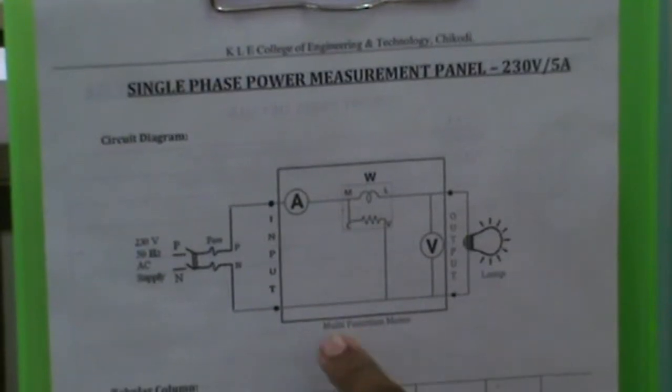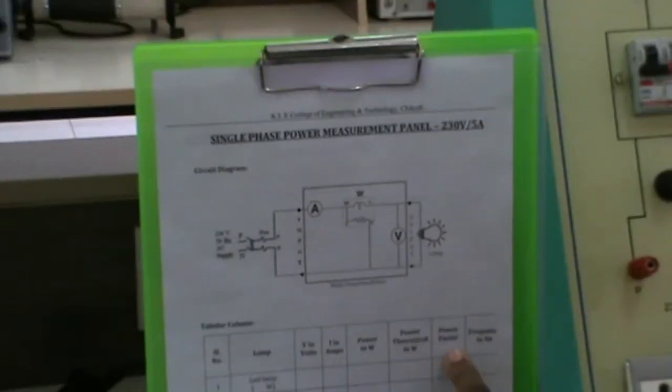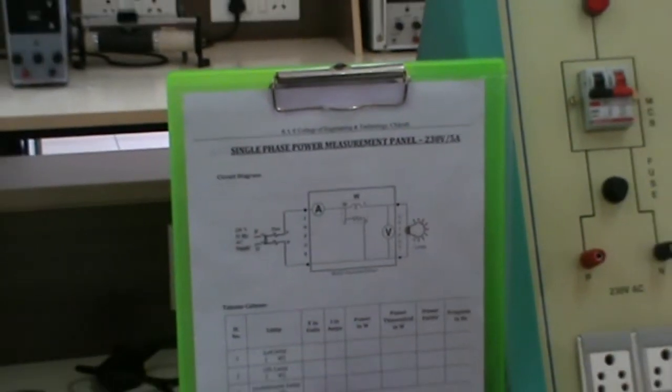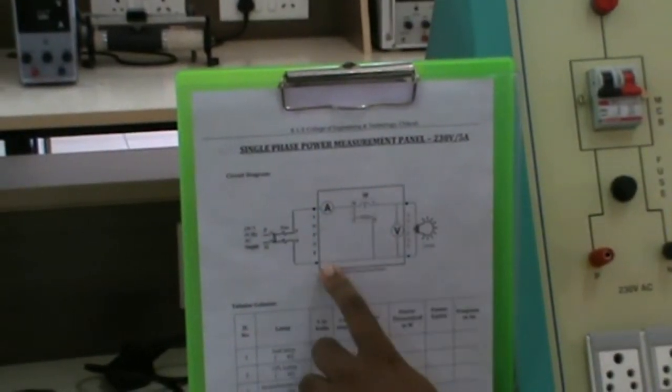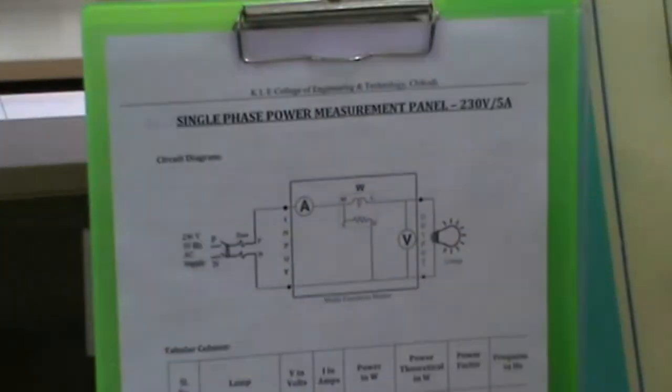In this experiment, we are going to measure the voltage, current, and power factor of various lamps using a multifunction meter. So now we will rig up the connection on the control lamp board.